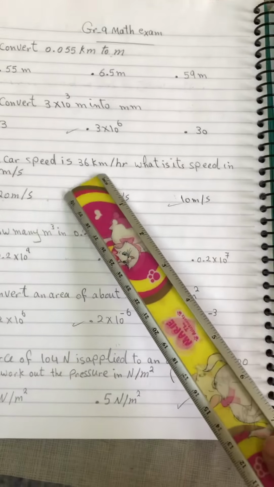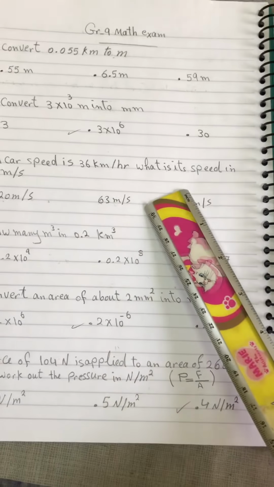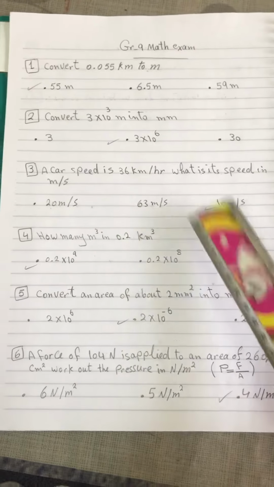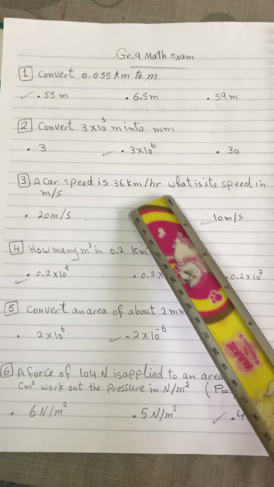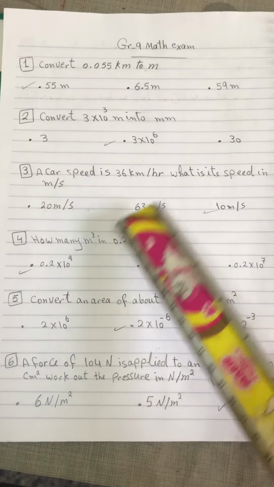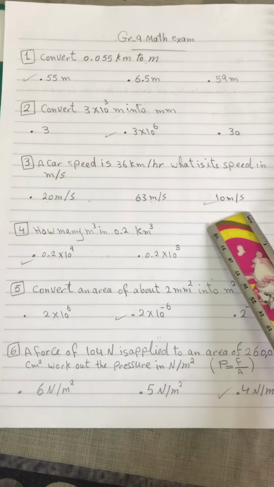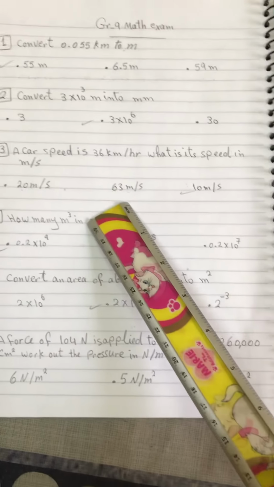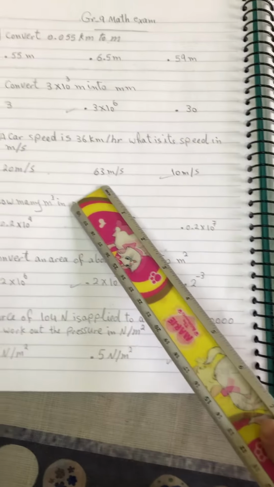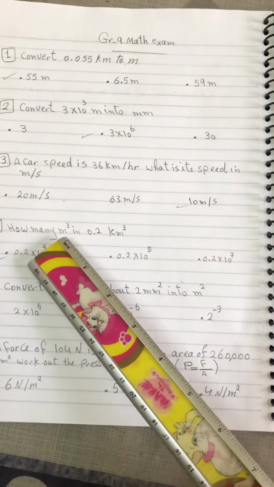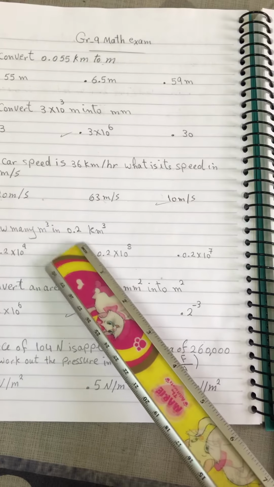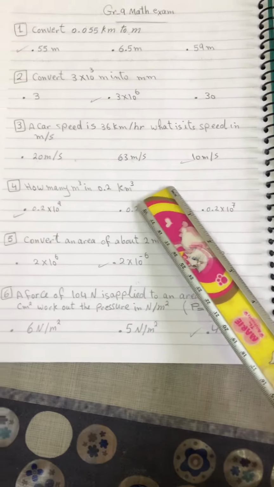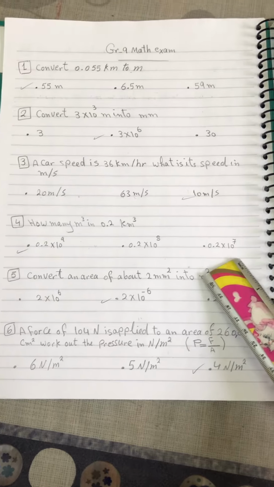A car speed 36 kilometer per hour. I give you this question and explain to you how we can answer it. You will change kilometer into meter and hour into second. You will get the answer 10. It will not be 20, and it will not be 63. So take care. How many meter cubed in 0.2 kilometer cubed? Also, you will solve first and finally choose.